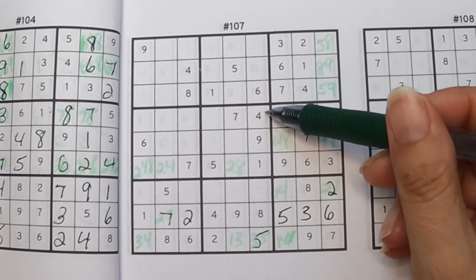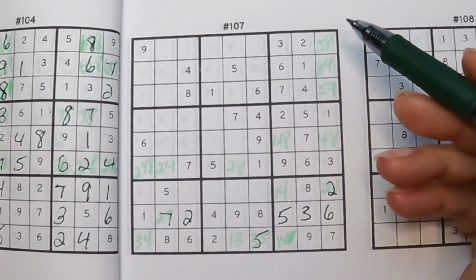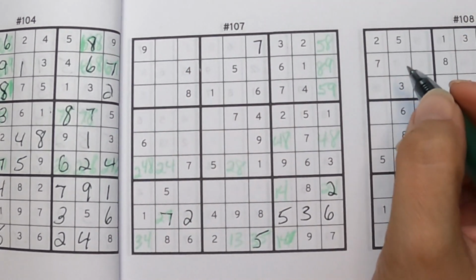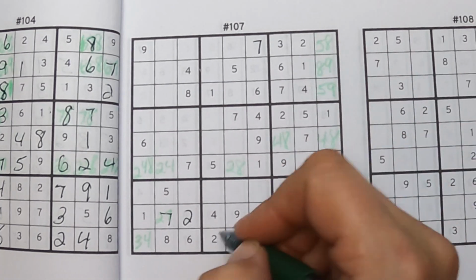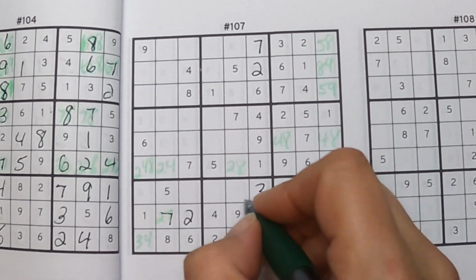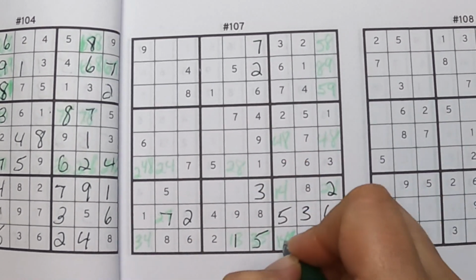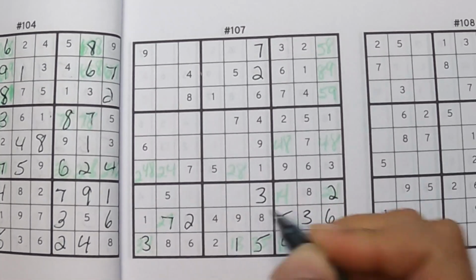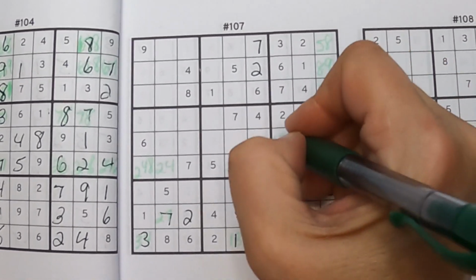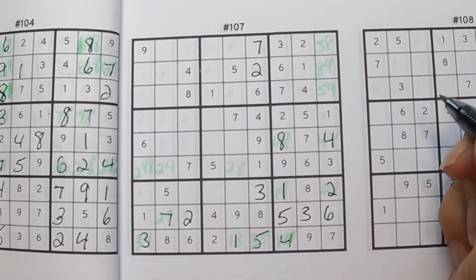For this column, we're missing 2, 3, and 7. We've got 2 and 3 here, so this is our 7. 2 here, so 3, 2. That 3 makes this our 1, 4, 3. That 4 makes this our 1, 8, 4.